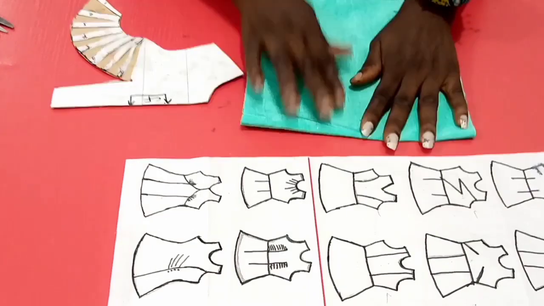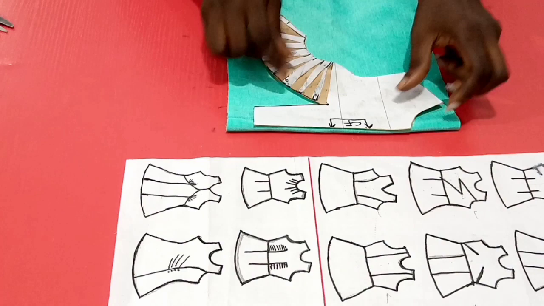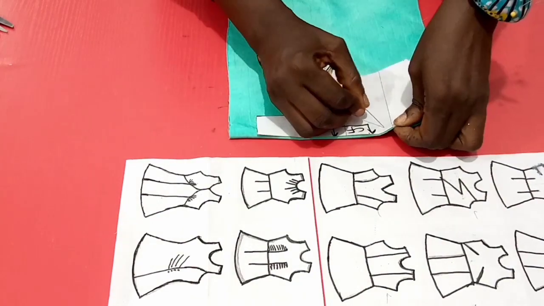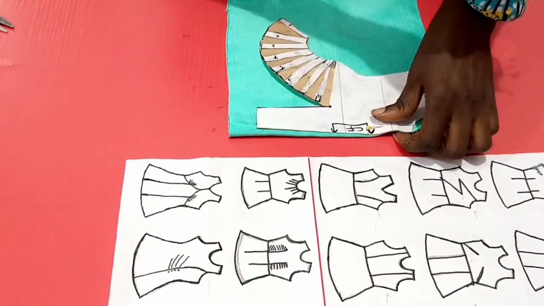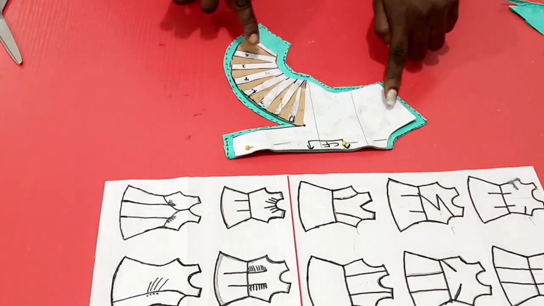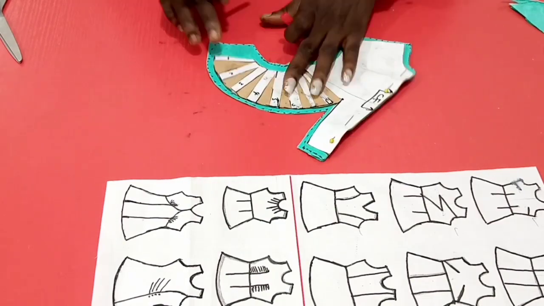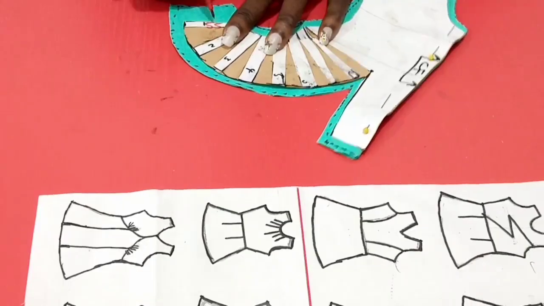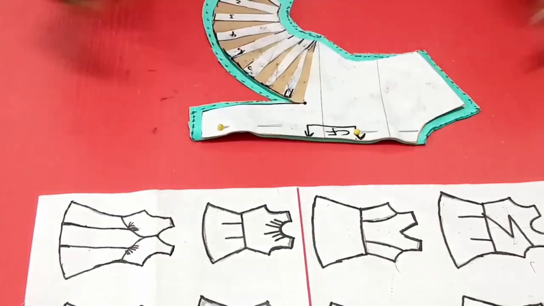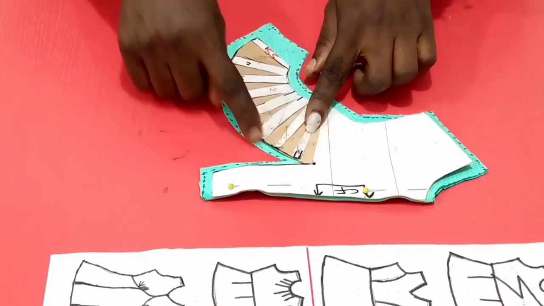So we'll go ahead now and place on fabric. This is the folded edge of the fabric. So we'll place our pattern like so, pin down and add seam allowances as necessary. Adding seam allowances and cutting out, this is what we'll have. The side seam allowance will be slightly more than the other parts. So what we'll do now will be to remove the pins, then we'll go ahead to do the sewing.